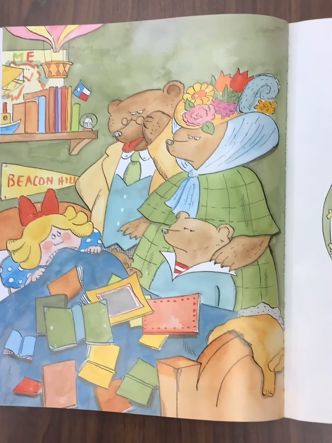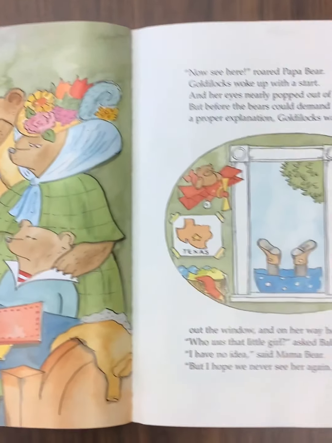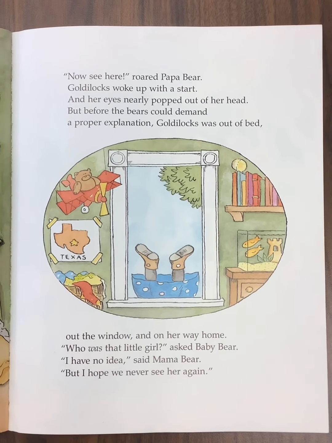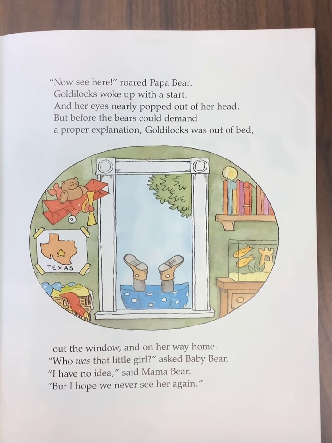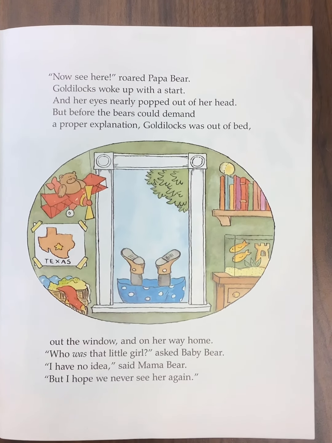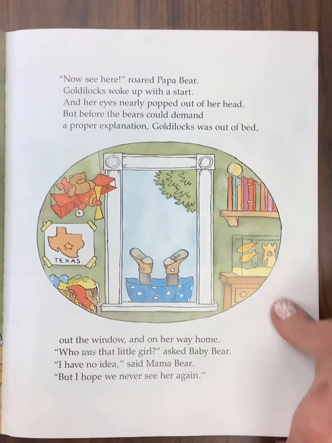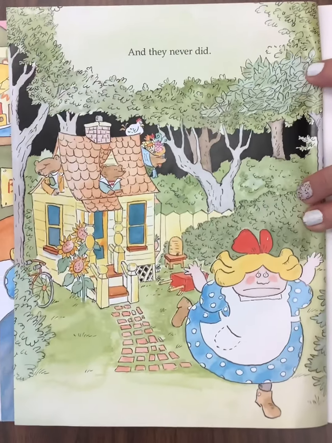But before the bears could demand a proper explanation, Goldilocks was out of bed, out of the window, and on her way home. "Who was that little girl?" asked Baby Bear. "I have no idea," said Mama Bear. "But I hope we never see her again." And they never did.